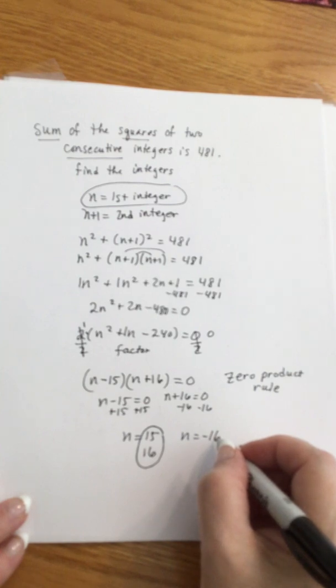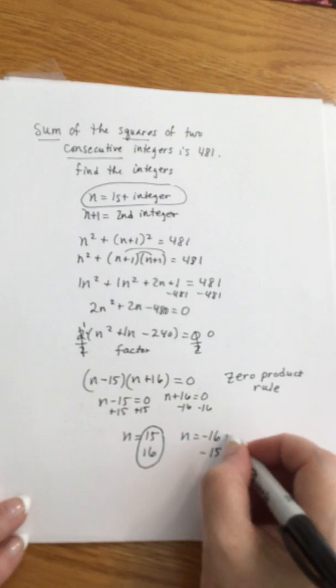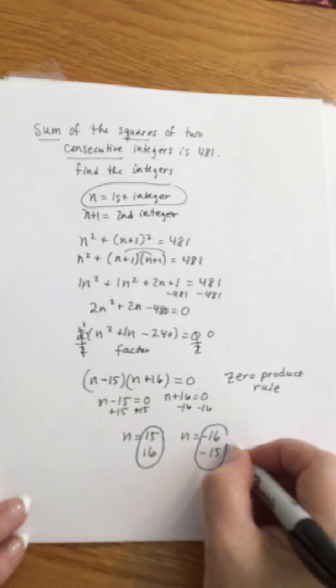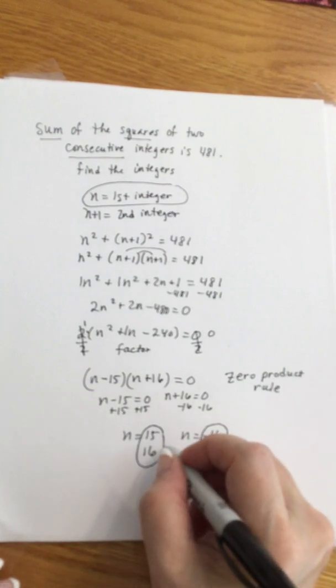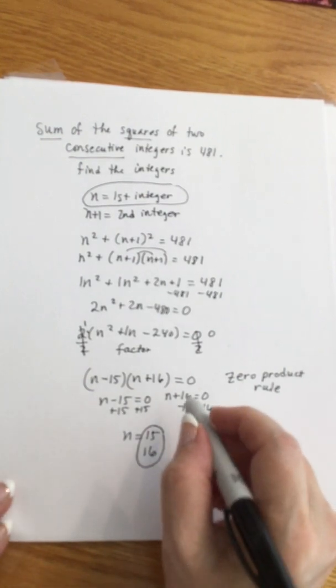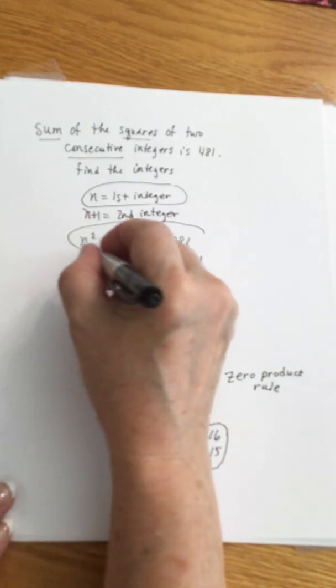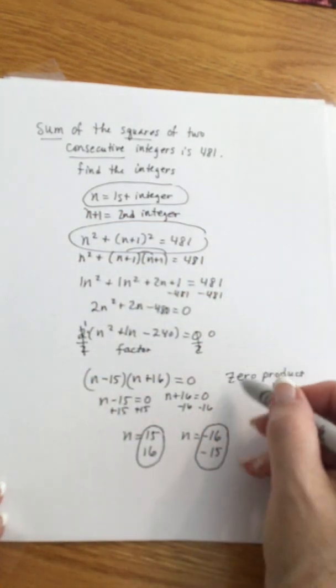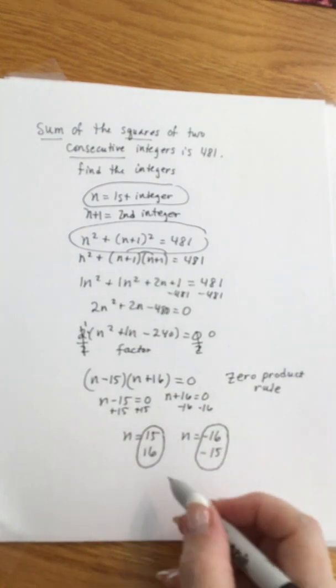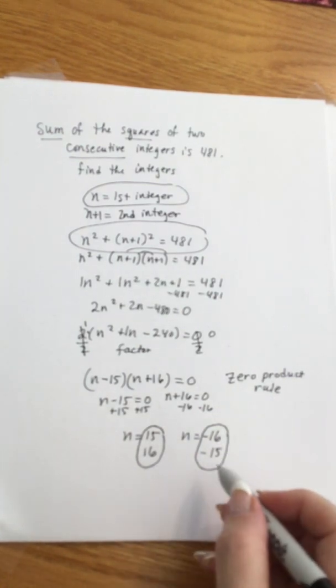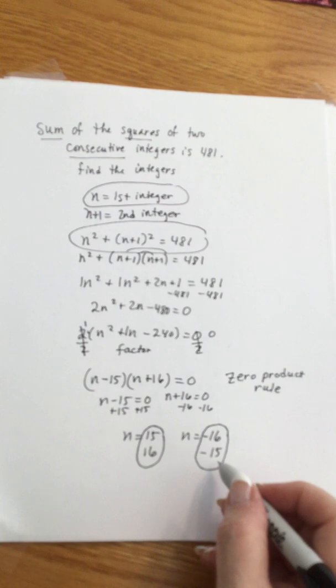For this one, if I add 1 to it, 1 plus a negative 16 is going to give me negative 15. Now, why does it not matter? Because this one's got a negative and this one doesn't have a negative. Well, when we look back at our original equation, we were squaring it. So if you're squaring it, the negative is going to become positive anyway. So we've got two sets of answers on this one, 15 and 16, and negative 16 and negative 15.